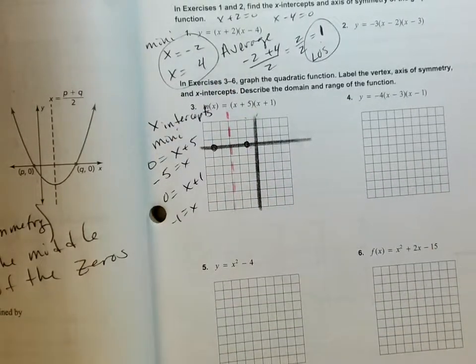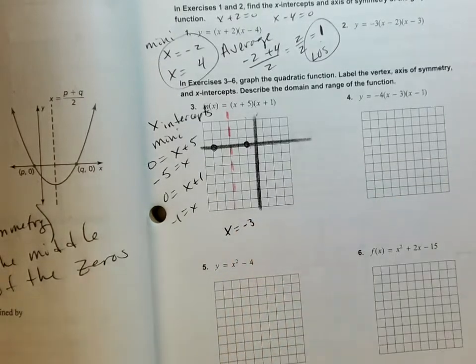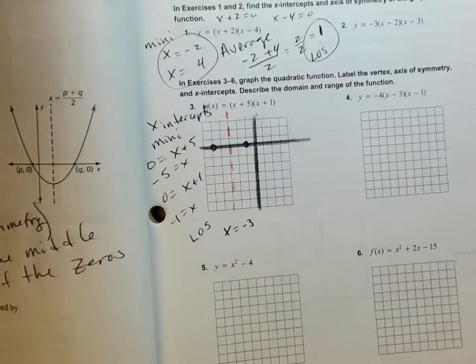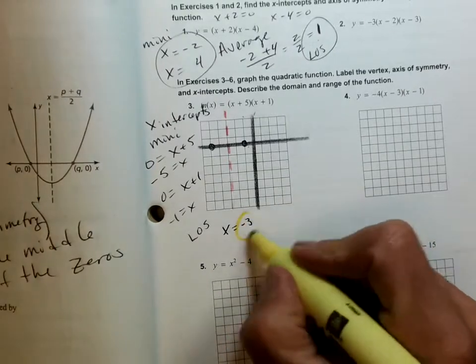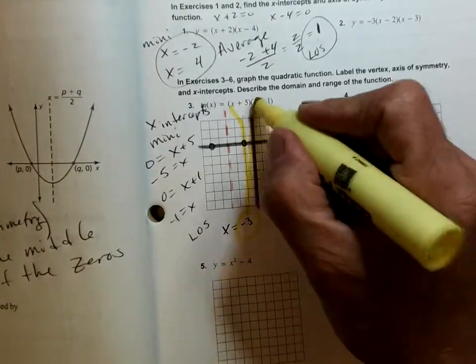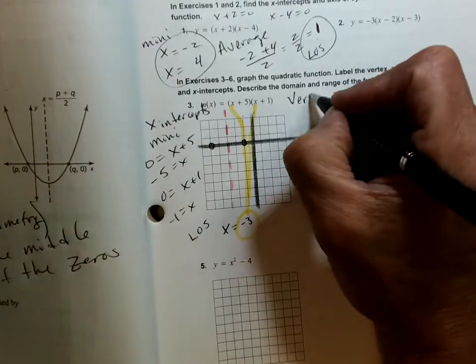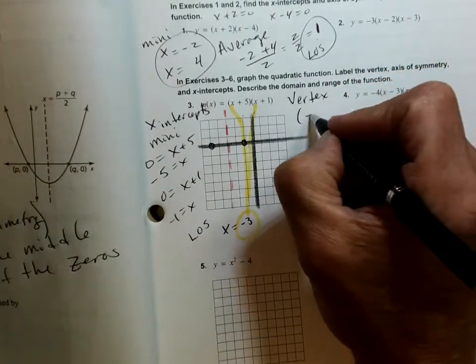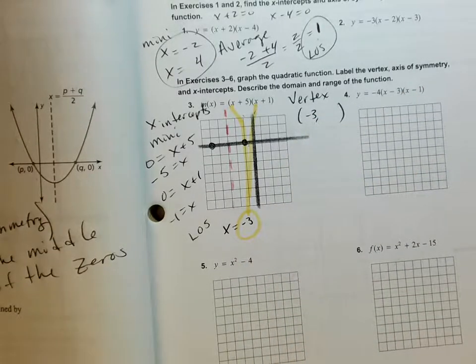Okay? So I do know my line of symmetry is x equals -3, right? That's my LOS, line of symmetry. But what I don't know is the corresponding y value. So we'll do what we've always done. To find the y, we plug it in, okay? So we're going to take this and plug it in for x, to get its corresponding y value. The vertex then is at -3 something, right? So let's plug it in to get the something.